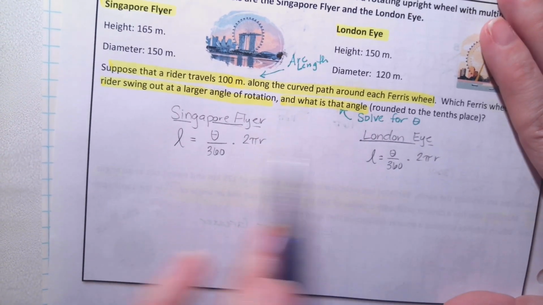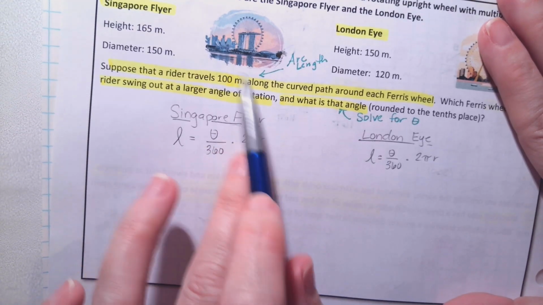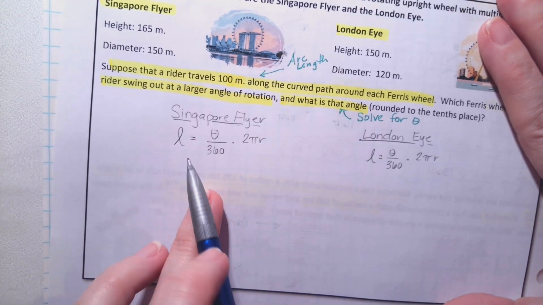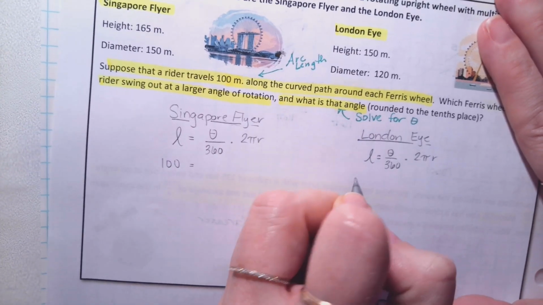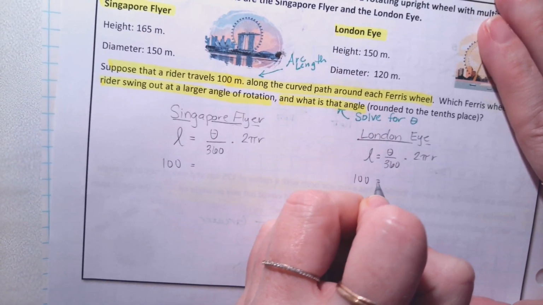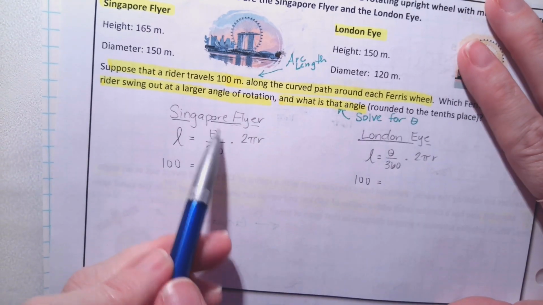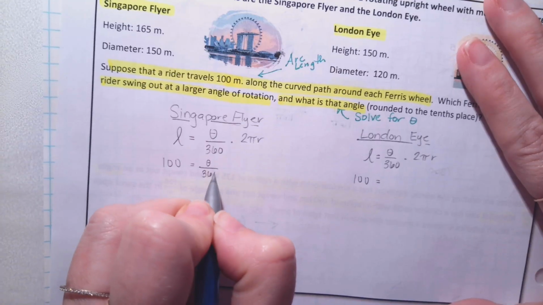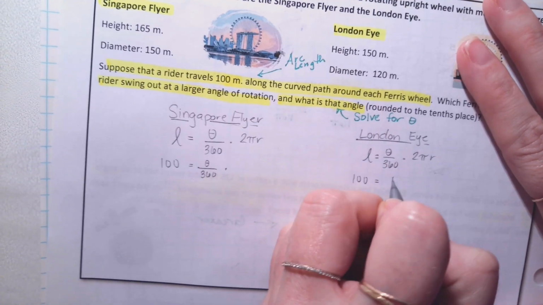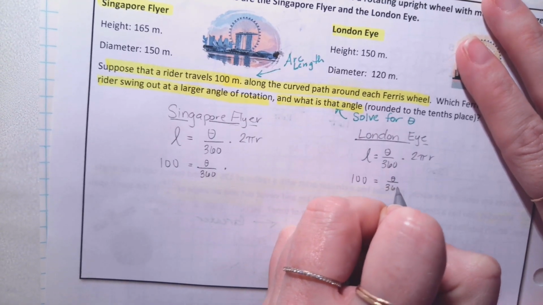All right, I'm going to start filling in what I know. For both of them, I actually know the arc length is 100. That's how much they traveled around the curved path. So I'm going to fill that in for L on both. We don't know the central angle for either of them, so I'm just going to bring down that theta out of 360.